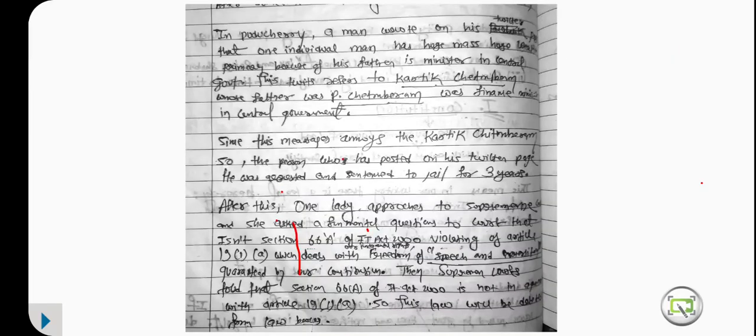And because of this section, a man from Puducherry was arrested and put into jail for 3 years.